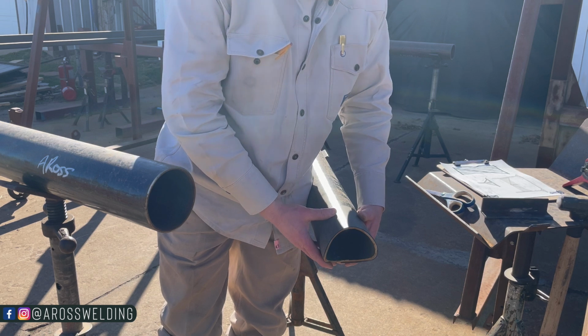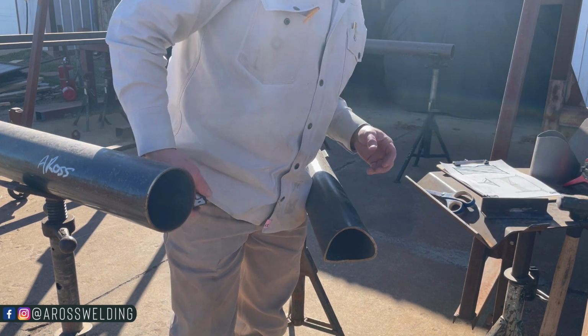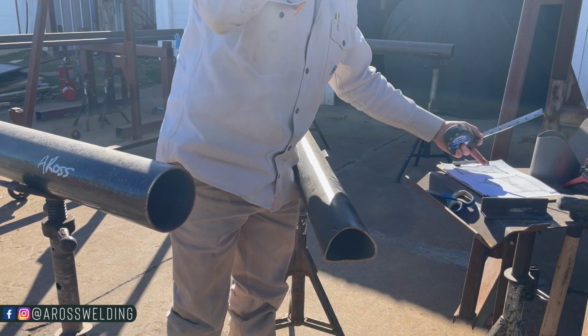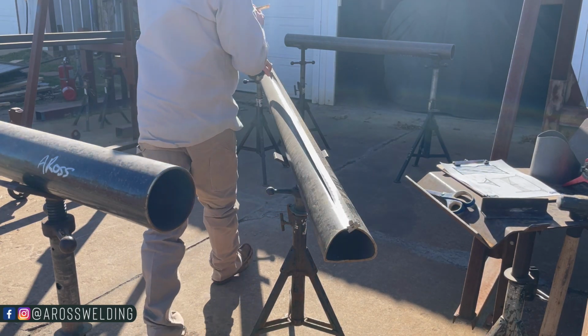All right, now that I got this fitting good, I can pull my measurement: 148.5 inches from long to short.